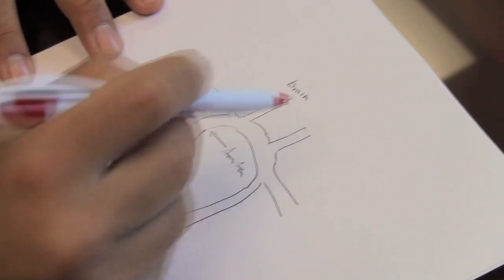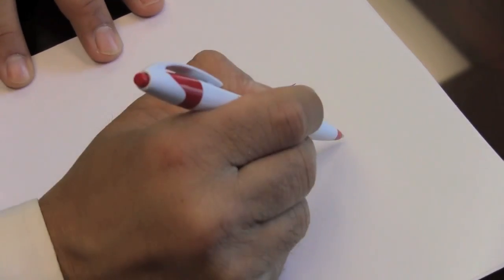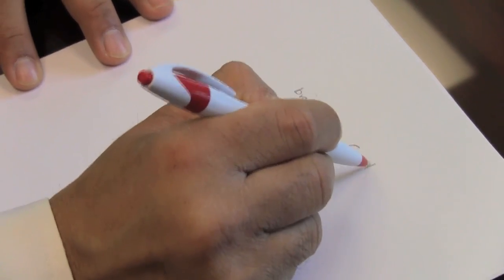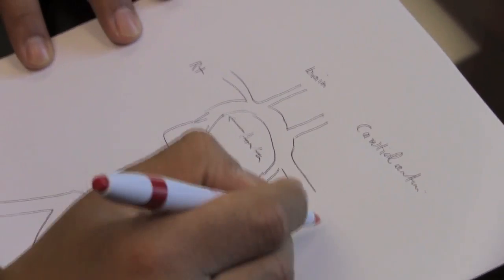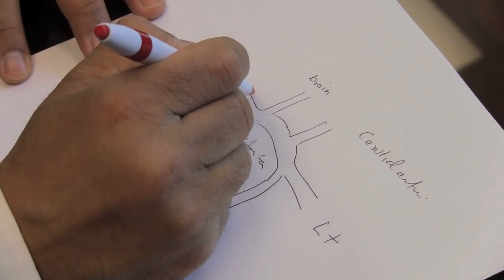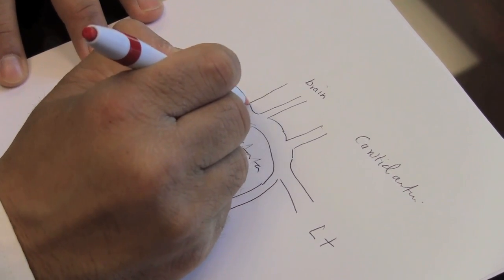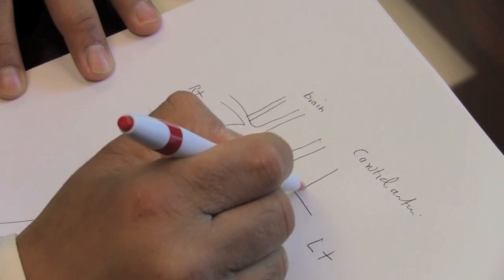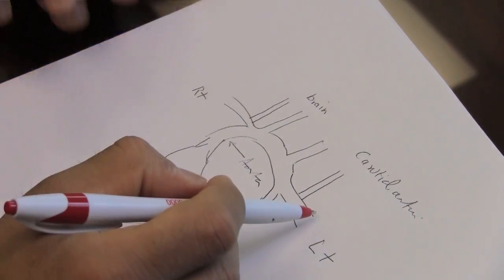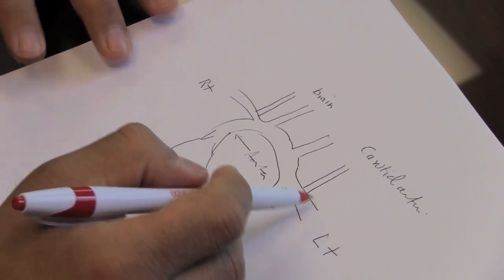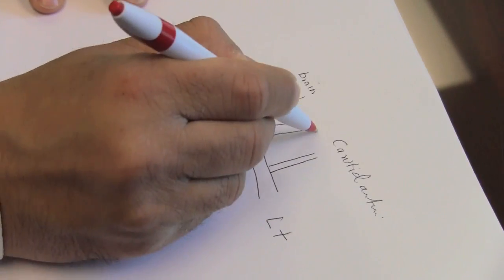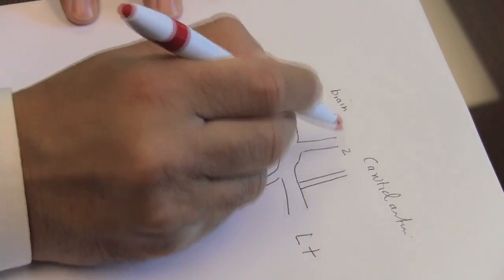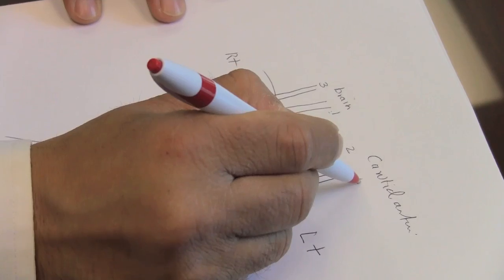So the brain gets 2 main arteries we call carotid arteries. The right and left arms get their own arteries, and those arm arteries give out small branches, one from each side, and they go to the brain also. So as you see, there are 4 total arteries going to the brain: 2 carotid arteries and 2 vertebral arteries.